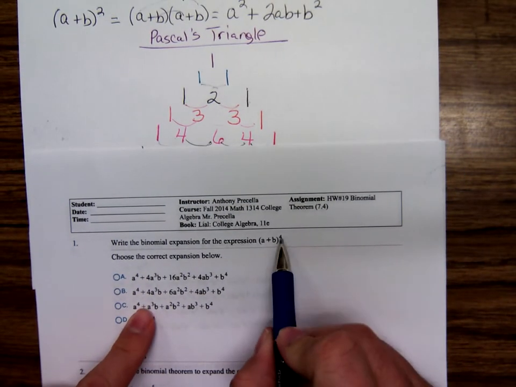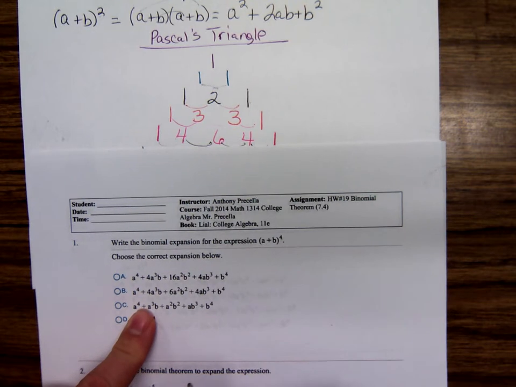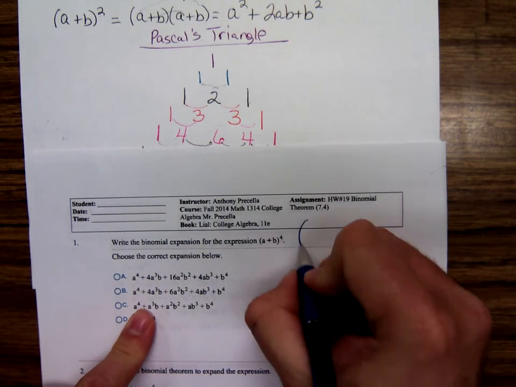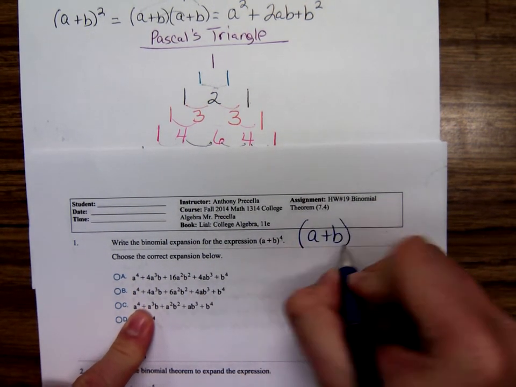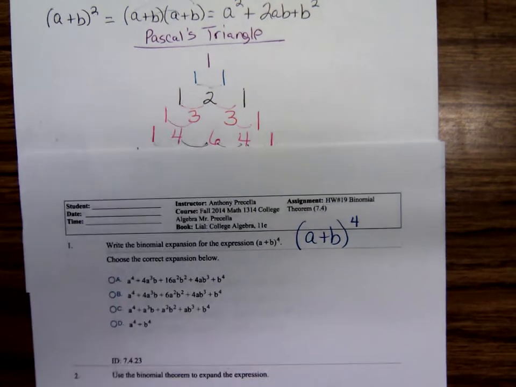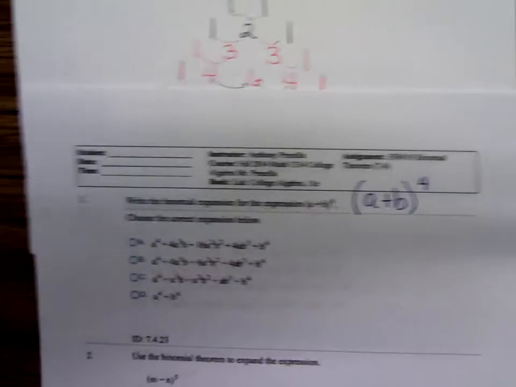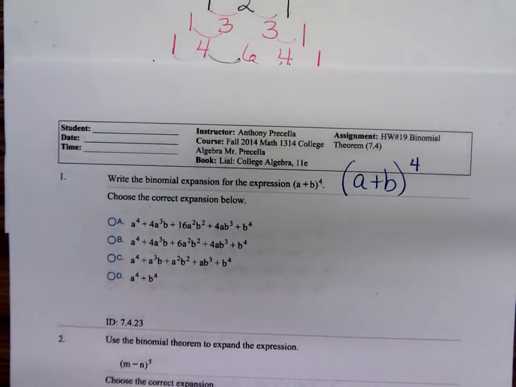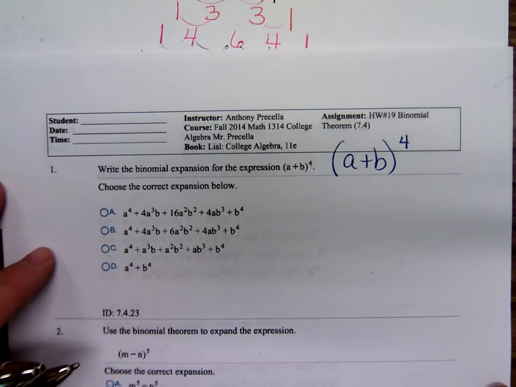A plus b to the 4th. Ooh, it's sort of hard to tell that. A plus b to the 4th. Maybe I need to zoom in a little. Let me see. Can I do that without... zoom in a little? Can y'all read that better?